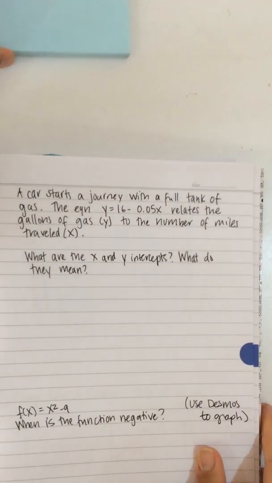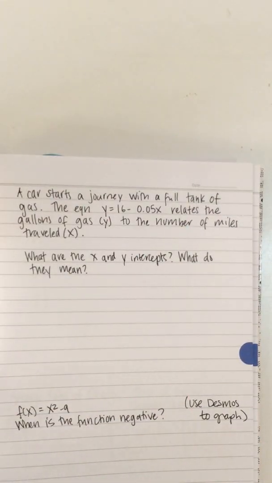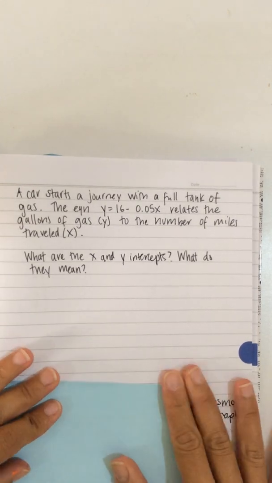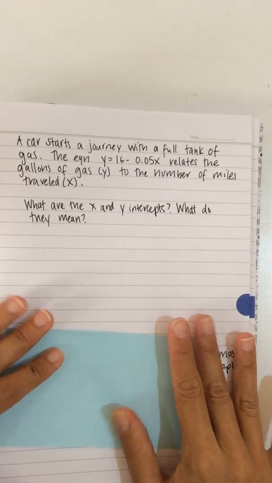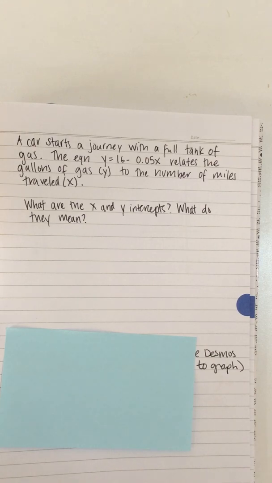Let's try another one. Let's try this one up here. We're going to ignore this for now, down here. Okay, so a car, move it up. A car starts a journey with a full tank of gas. The equation y equals 16 minus 0.05x relates the gallons of gas, y, to the number of miles traveled, x. What are the x and y intercepts and what do they mean?